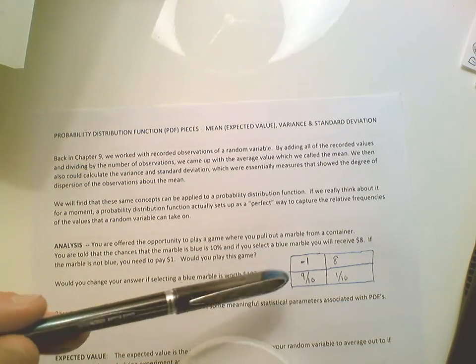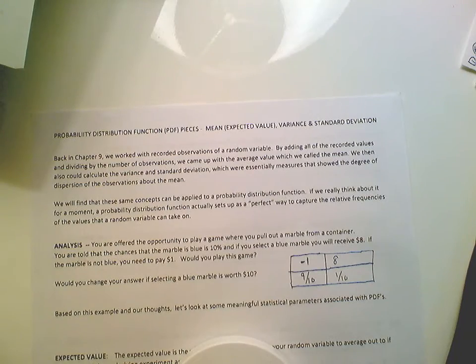My expected value, what I expect is, hey, if I lose $1 over 10 games, over each game, I would expect that my losses are going to average out to 10 cents. Would I want to play this game? The answer is absolutely not. And it's because we've calculated something called an expected value.